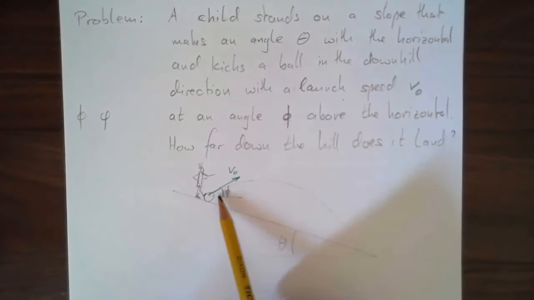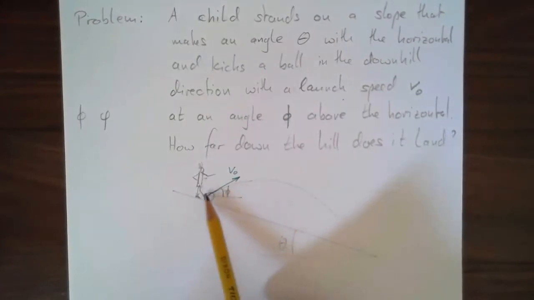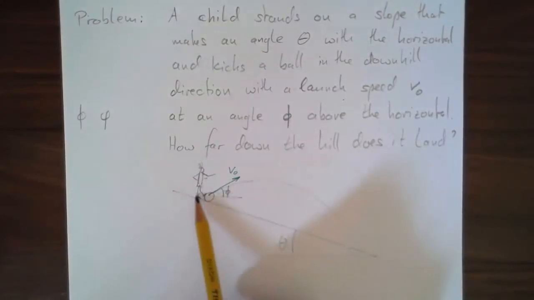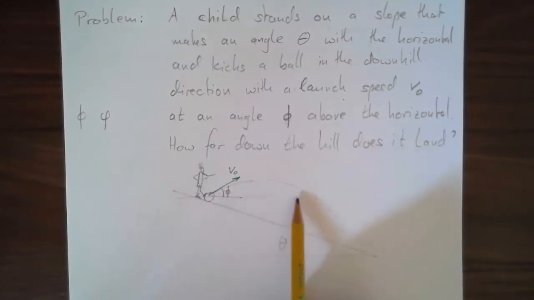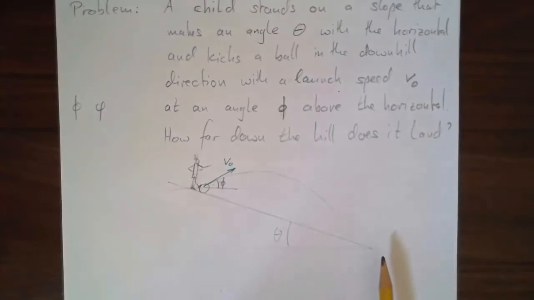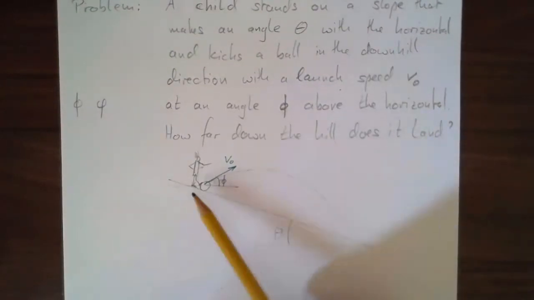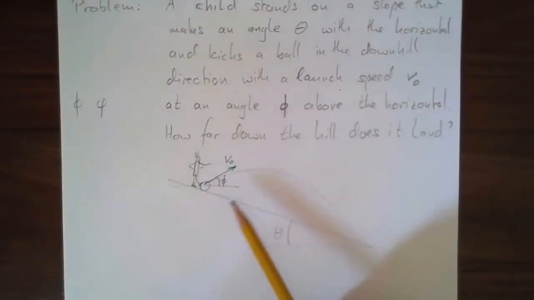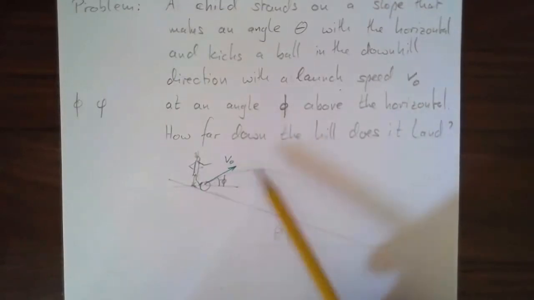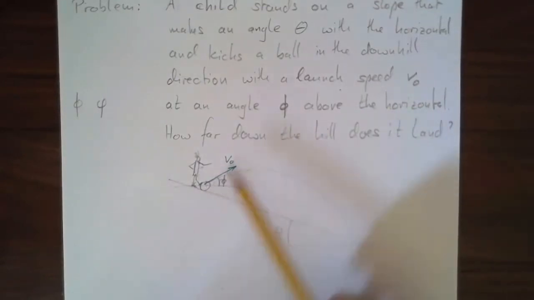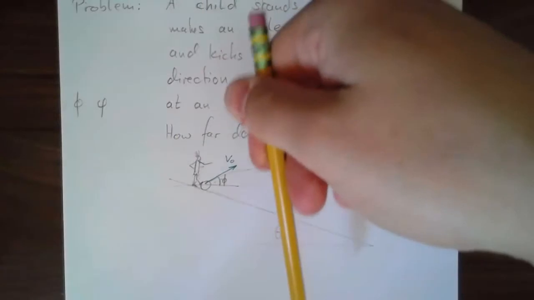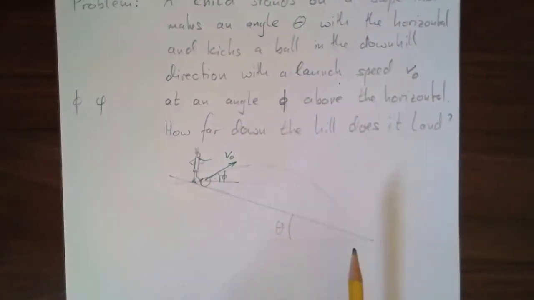So the phi letter here is above the horizontal, and the horizontal is not the ground, right? The horizontal is this. So let's make sure we get that straight. Okay, so how far down the hill does it land? And again, this is in a sense a projectile motion problem, right? There's no headwind or anything like that. It's just downwards acceleration due to gravity.